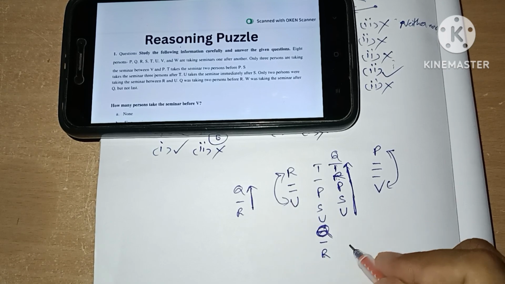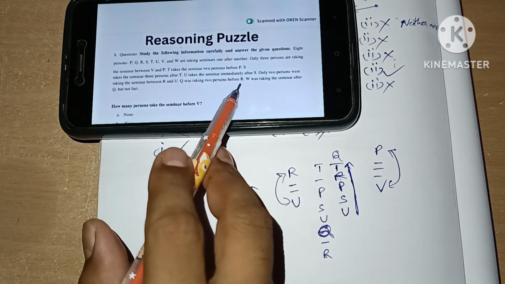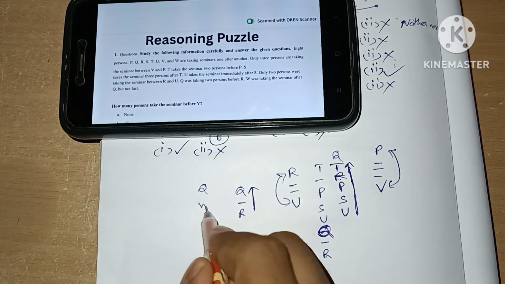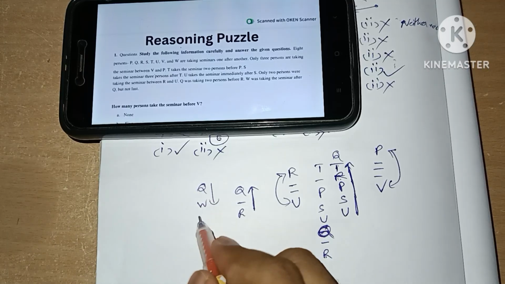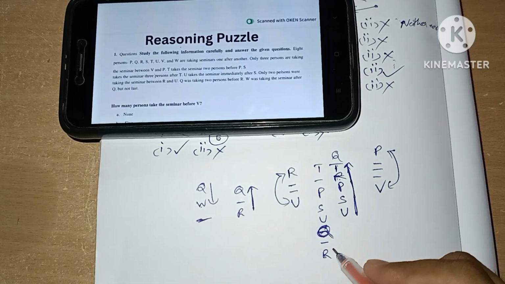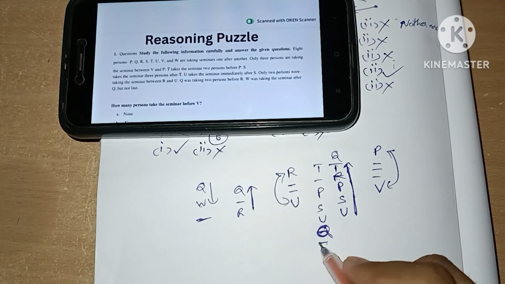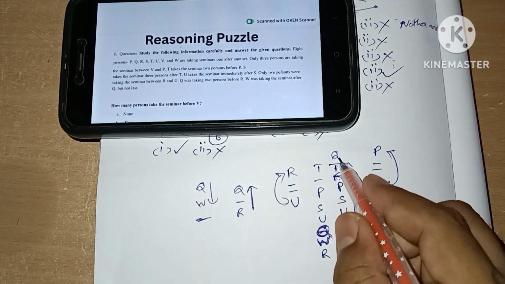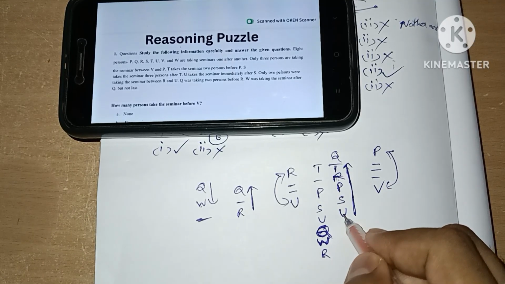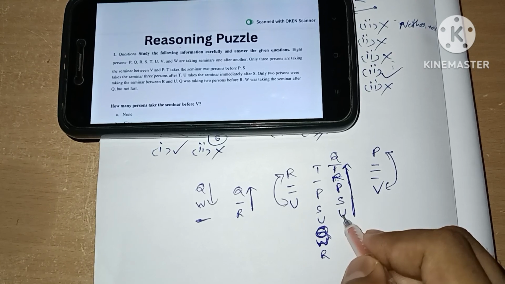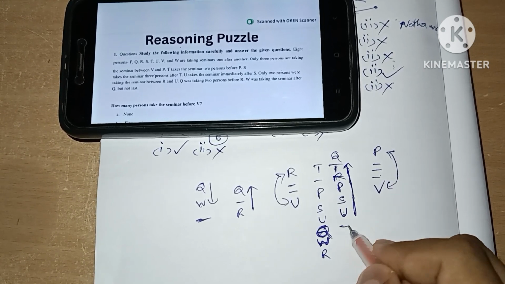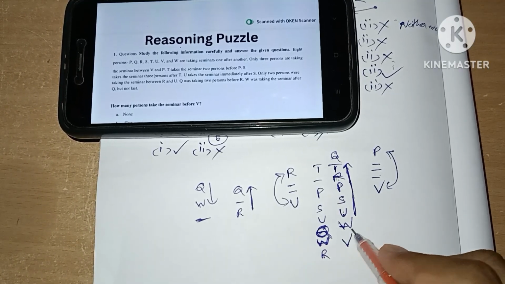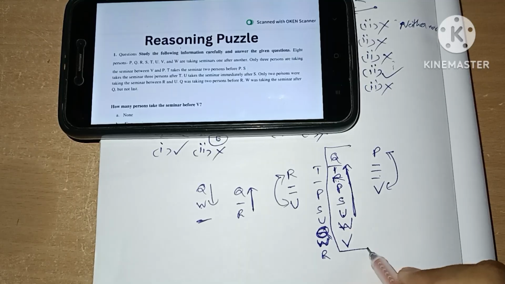Okay. Next, W takes the seminar after Q, but not the last. W was not the last one. So this is the place for W here. And 1, 2, 3, 4, 5, 6. According to this, we can write 1, 2, 3. This is the place for V. So after Q, we can write W. W is not the last one. So this is the solution of our puzzle.